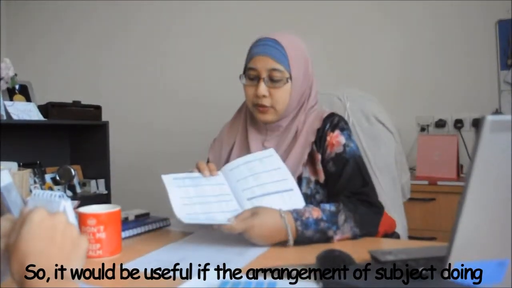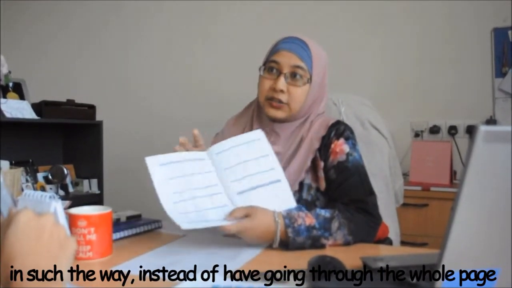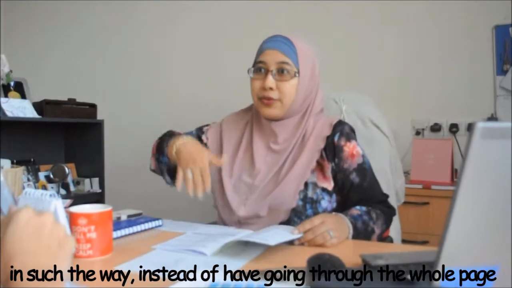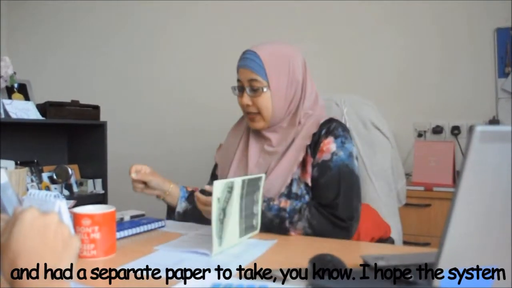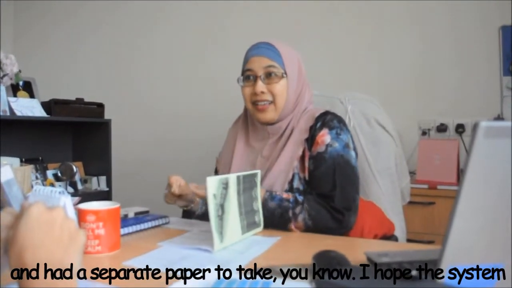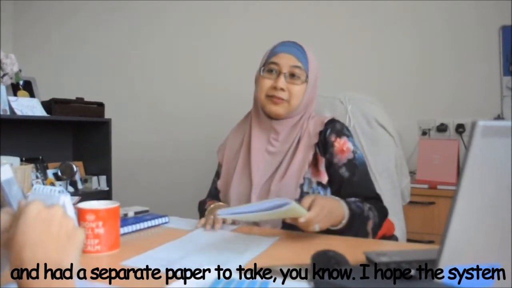So it would be useful if the arrangement of subjects can be done in such a way. Instead of me going through the whole page and having a separate paper to take notes, I was hoping that the system can do that.